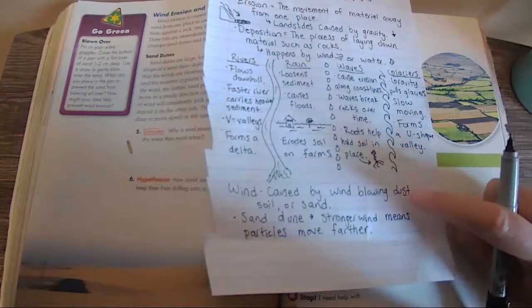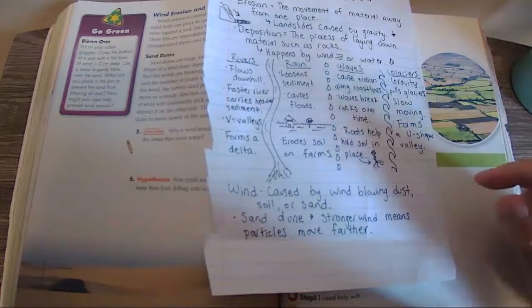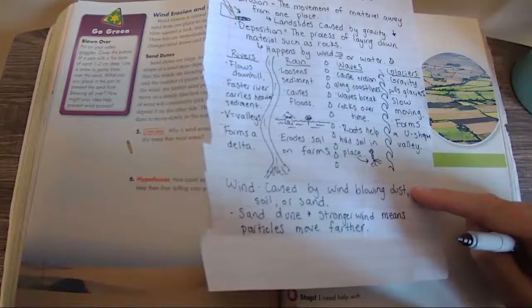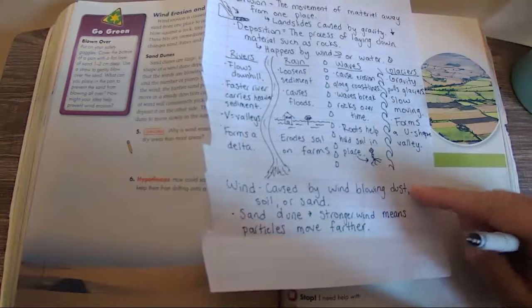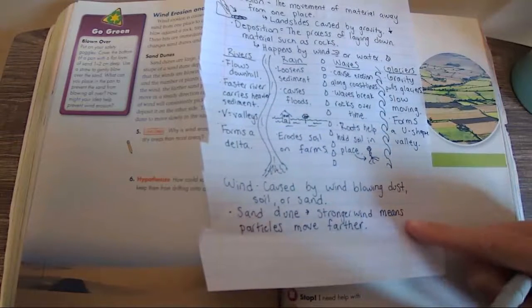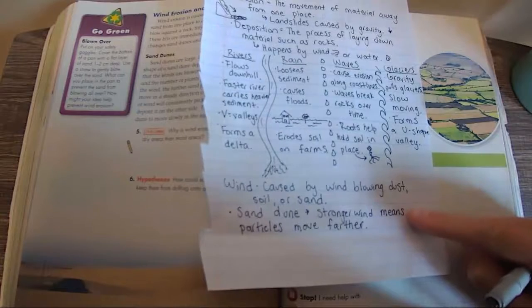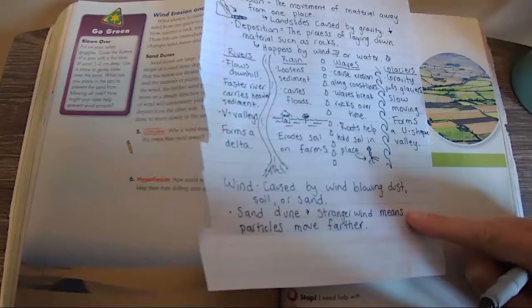Alrighty, so since this new section was about wind erosion, I wrote wind. This can be caused by wind blowing dust, sand, or soil. Then I went on to talking about sand dunes. So the point I took from that one was that stronger wind means that the particles move farther.